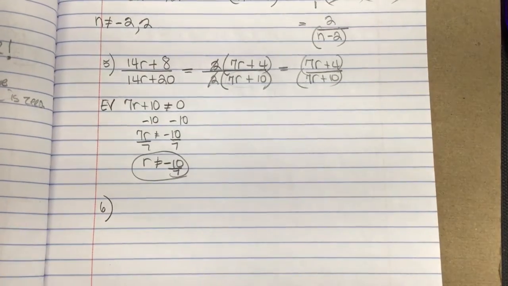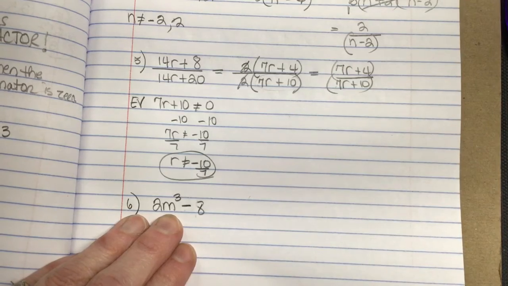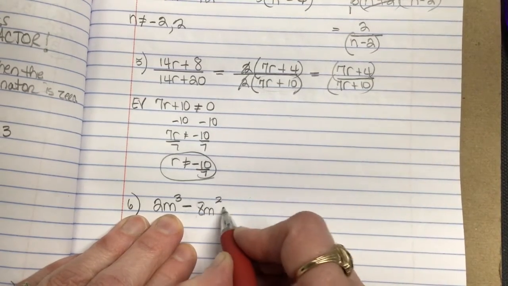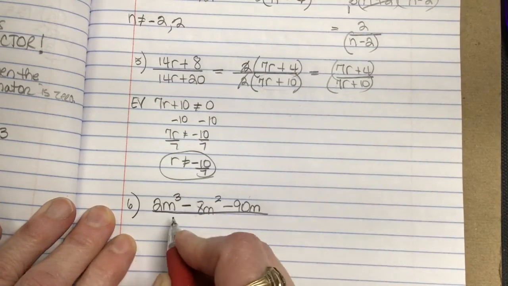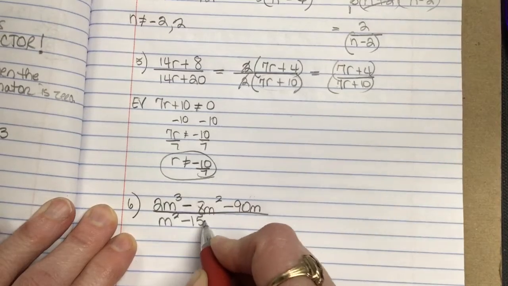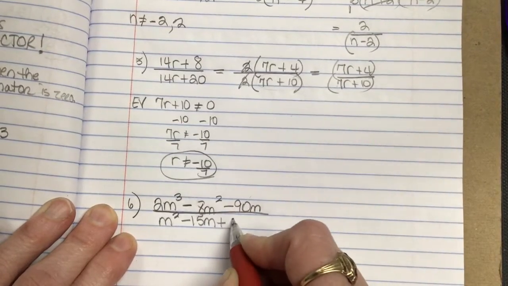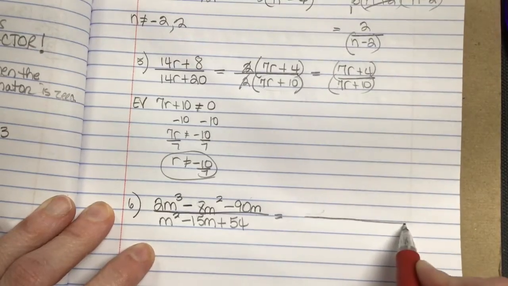Okay, number 6. I think you have a couple of these at the end of your classwork. I don't remember if I left them on there or not, but I'm going to still do it. It's a good one. Let's do 2m cubed minus 8m squared minus 90m over m squared minus 15m plus 54. Now that's like quiz 13, the bottom is.